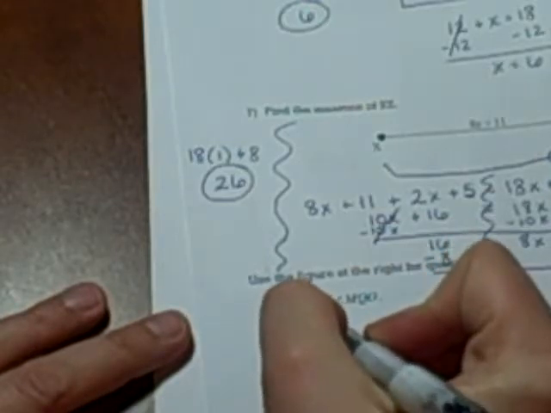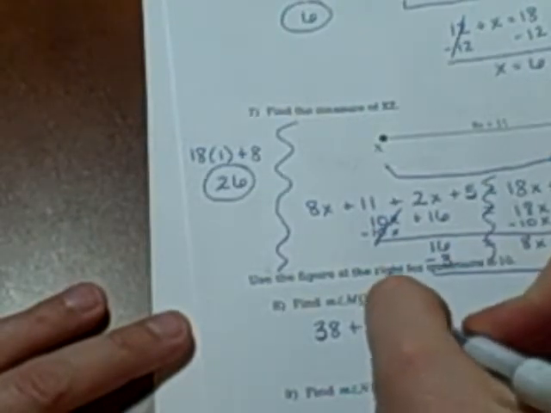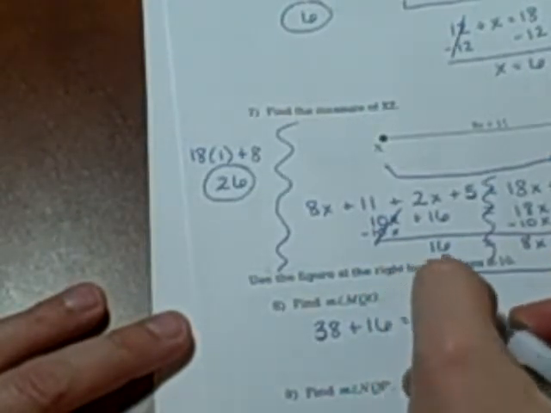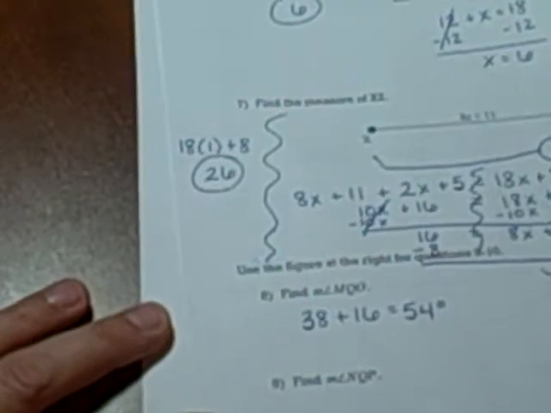And hopefully you can see that that angle includes this 38-degree angle and this 16-degree angle. So to get that total measurement, I'm just going to add those together. 38 plus 16, and that will give me 54 degrees. Double check that. Yep, 54 degrees.